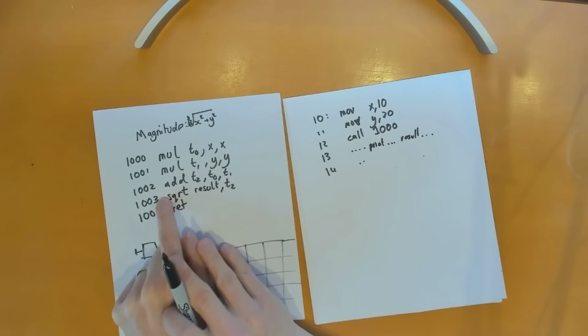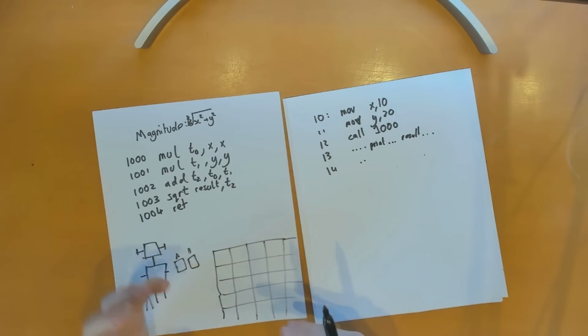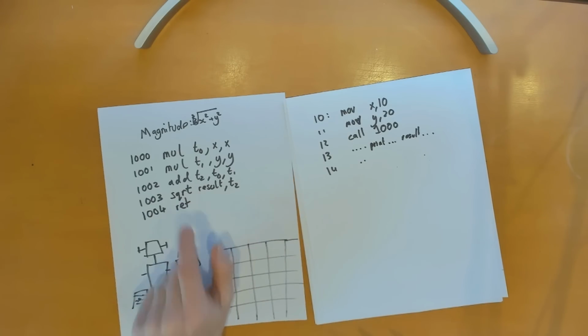So far, so awesome. But what if, for example, this routine over here in 1000 wanted to call another routine? Because maybe the magnitude needs to go and do some other. Maybe the square root, in fact, isn't an instruction. We actually have to call the square root routine. Somebody carefully works out how to do a binary square root, which is a fun thing to do if you ever want to try it on pen and paper. And you write a program to do that.